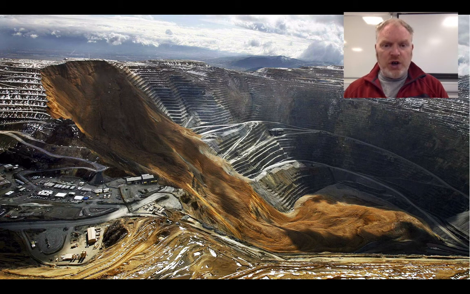And it's a key job for engineering geologists to assess the stability of slopes like this and then to engineer a solution that makes them stable.